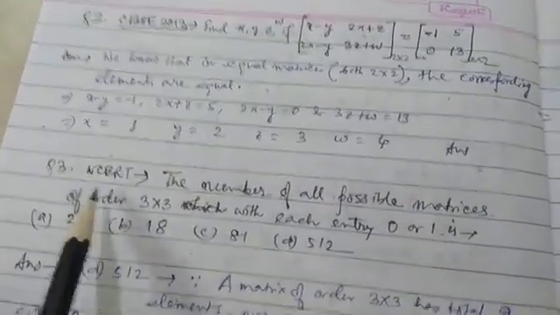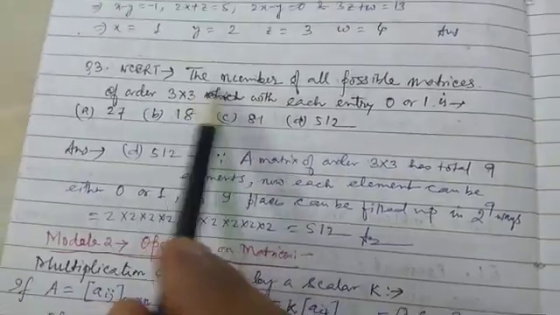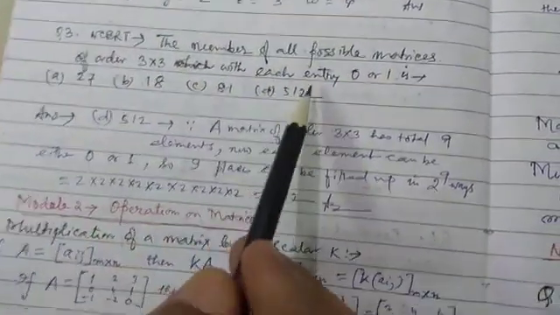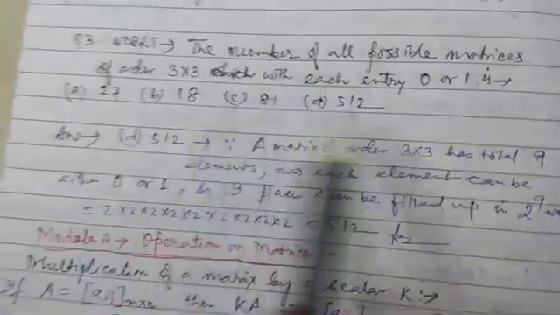Now one very interesting NCERT problem that usually comes in the board also. This is an MCQ question. The number of all possible matrices of order 3 by 3 with each entry as 0 or 1 is what? 27, 18, 81 or 512. Now the answer is 512.